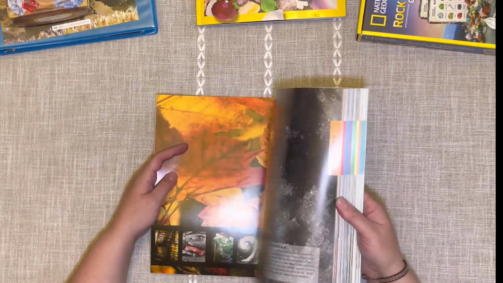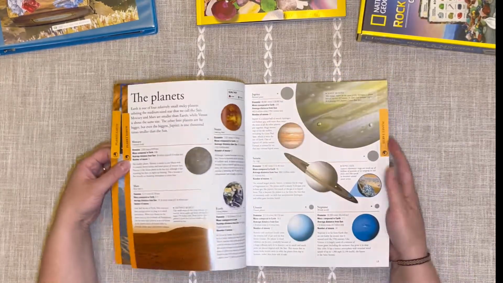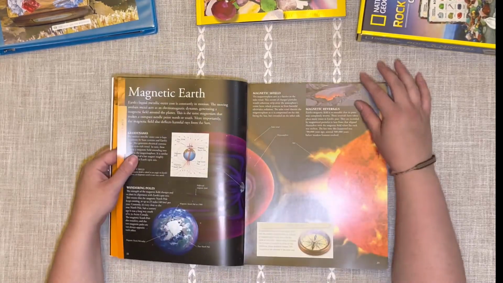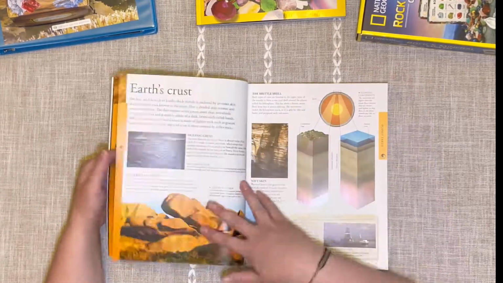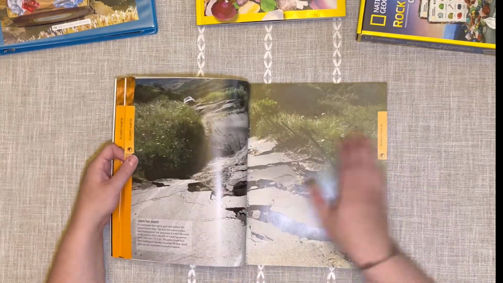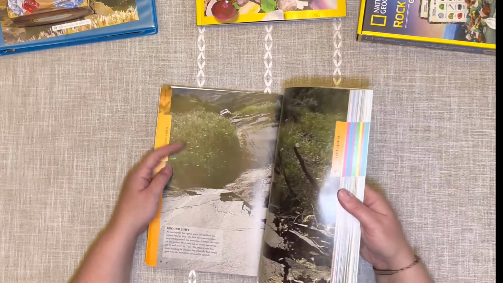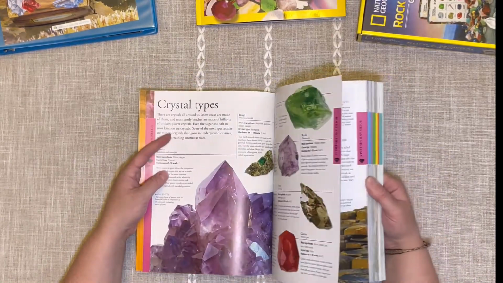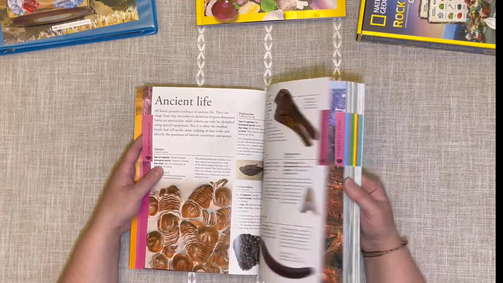But I am just going to flip through. We love books that have amazing photos and illustrations and things like that. And this book does not disappoint with amazing photography and diagrams and illustrations. Here's just some of those.